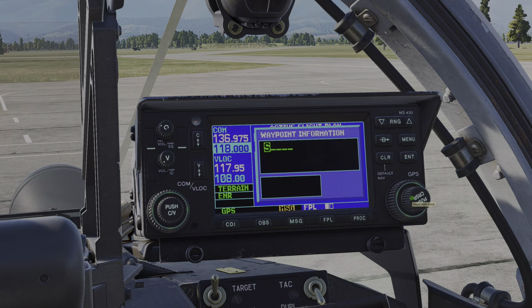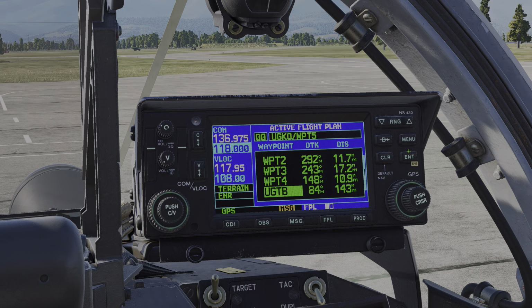And we're instead going to go to Uniform, Golf, Tango, Bravo. And you can see here, it confirms to us that that is Lokini. So we're going to press enter here, and it's now flashing. It's showing that as our waypoint.